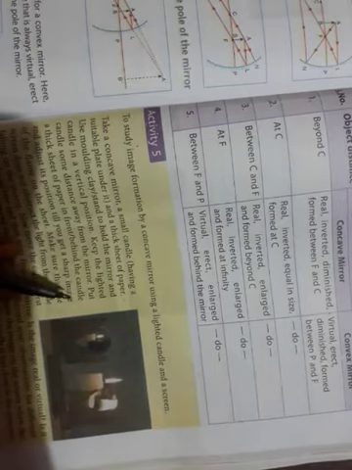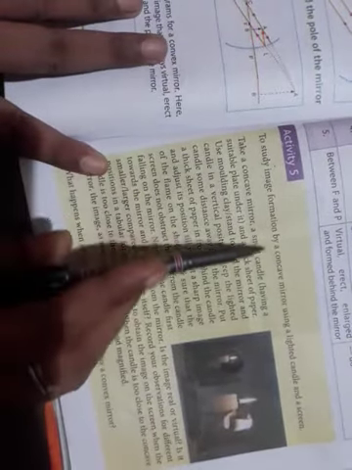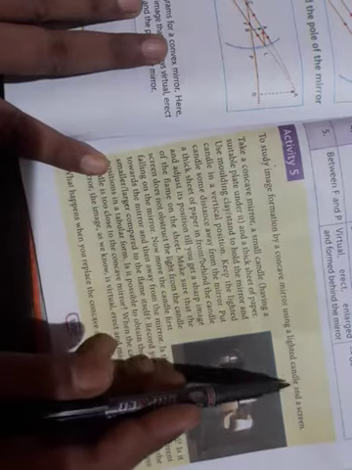All things are given in this page. Here all image formation is given at one place. Try to understand. Now to study image formation by a concave mirror using a lighted candle and a screen, here you may observe this thing. There is no problem.